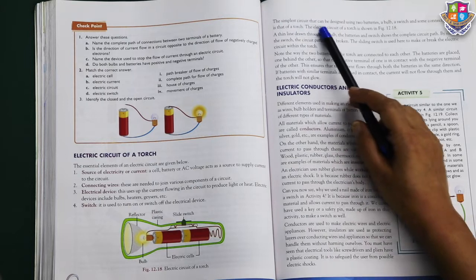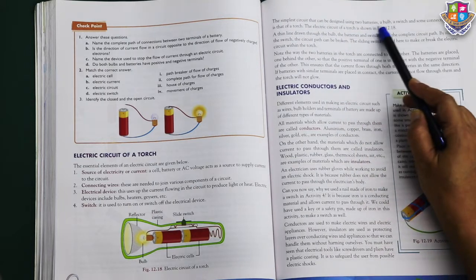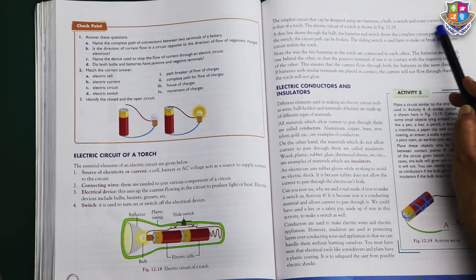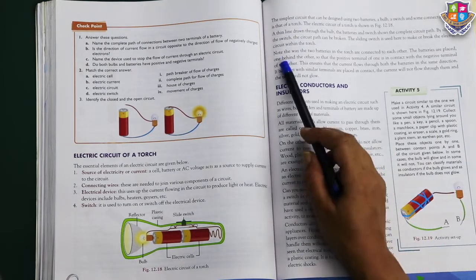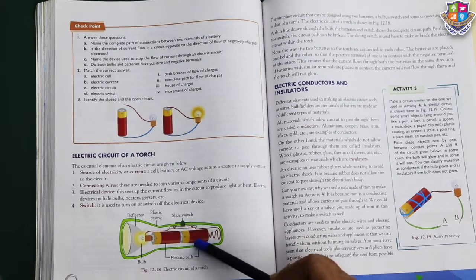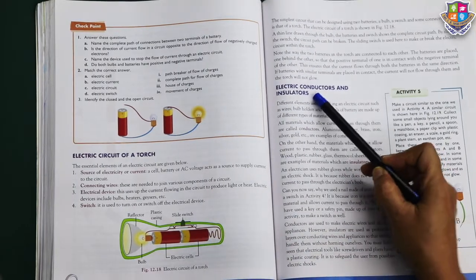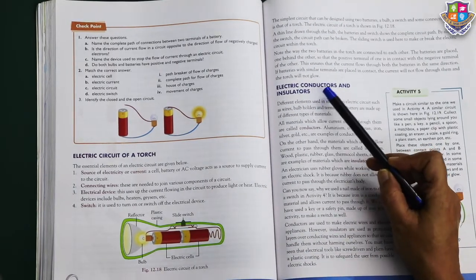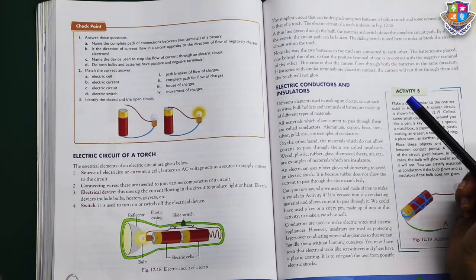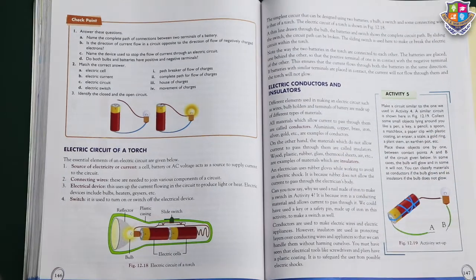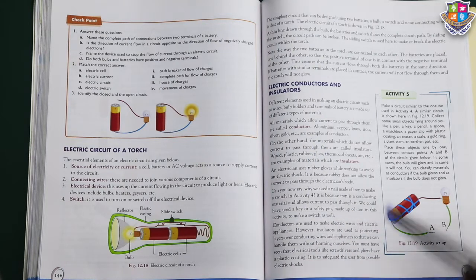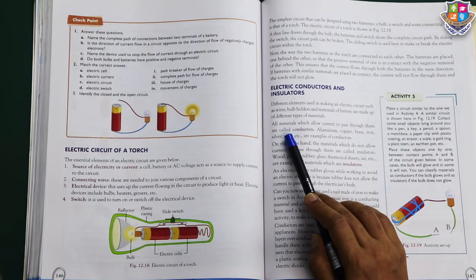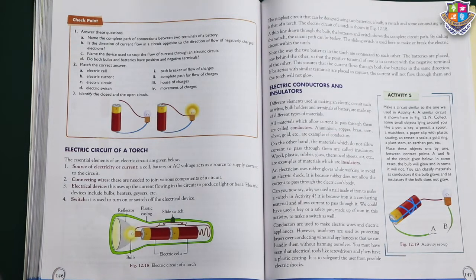The simplest circuit that can be designed using two batteries, a bulb, a switch and some connecting wires is that of a torch. Okay children, this is the end of this torch topic, because there is a much more important topic which I have to discuss: conductors and insulators. So there is a difference between conductors and insulators. So what are conductors? These are certain materials which allow electricity to pass through them.